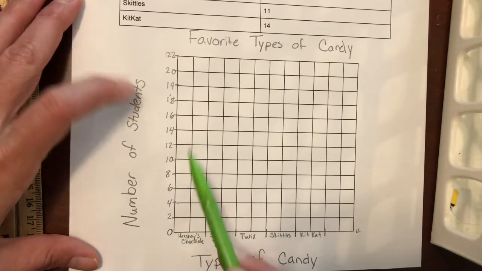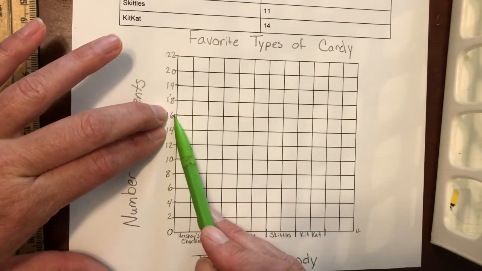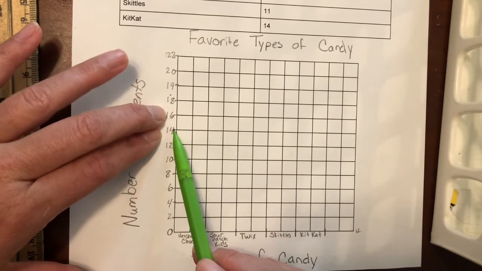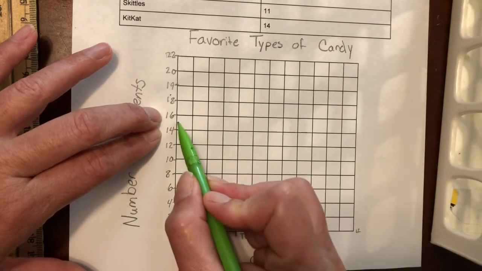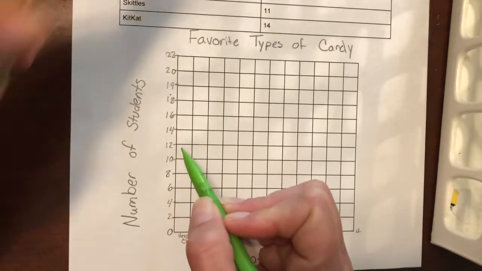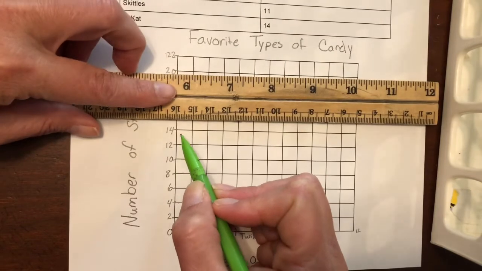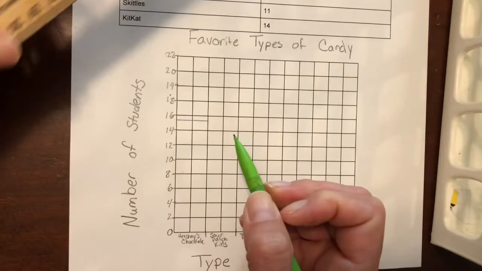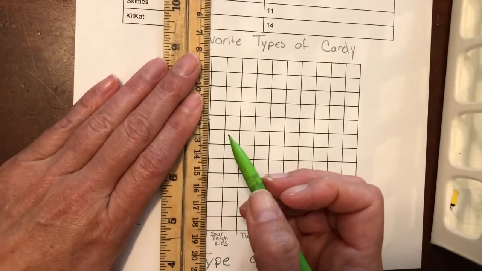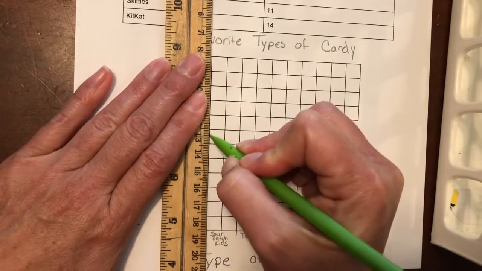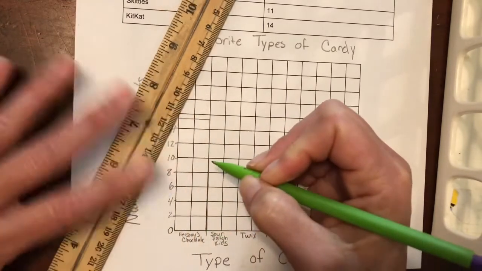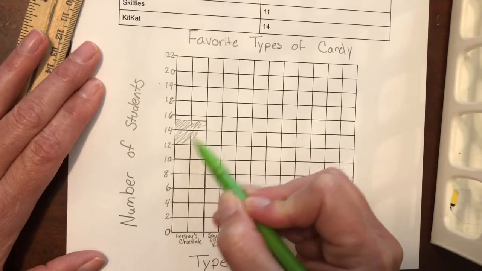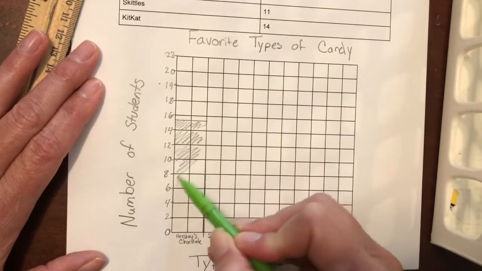So we go up to our numbers. Here's 14, here's 16. We don't have a line in between there. So we know that 15 is between 14 and 16, so we're gonna try to draw a line halfway through this. Let's use our straight edge, so it looks nice halfway through. Okay, this is where our Hershey's chocolate is. We're gonna draw a line straight down using our straight edge. Okay, and then you can just shade in this whole section.